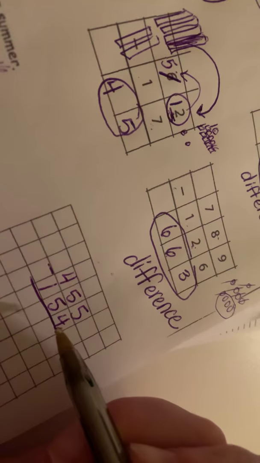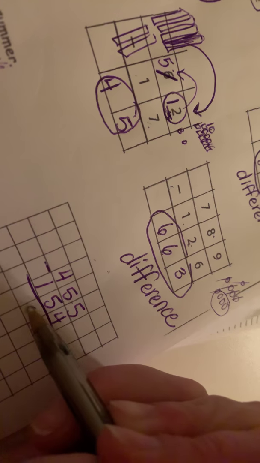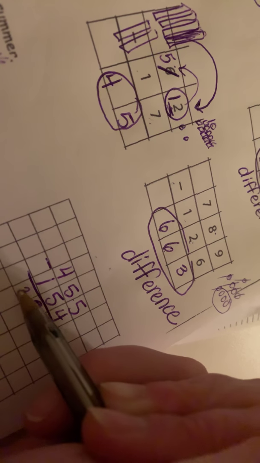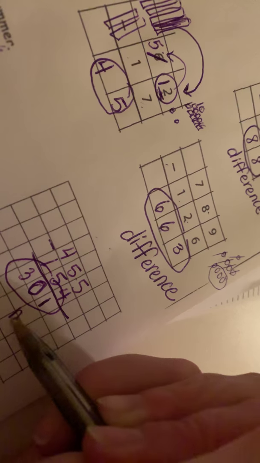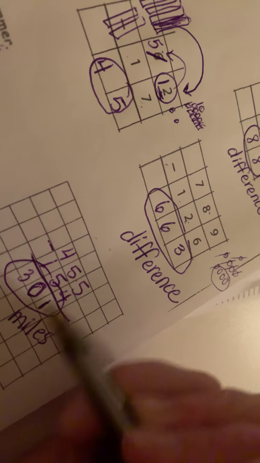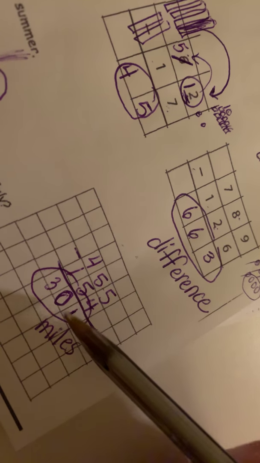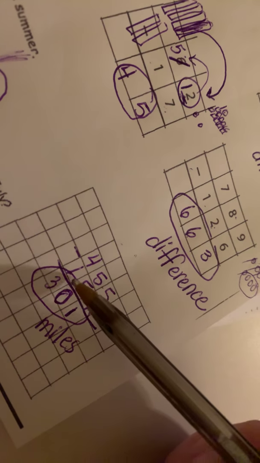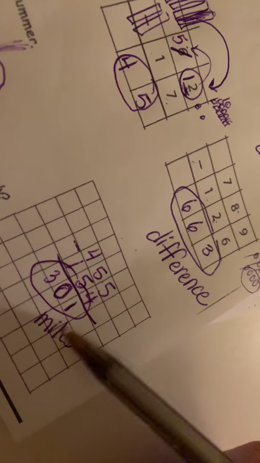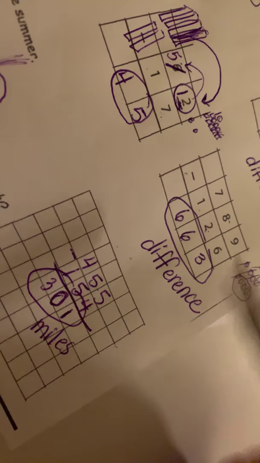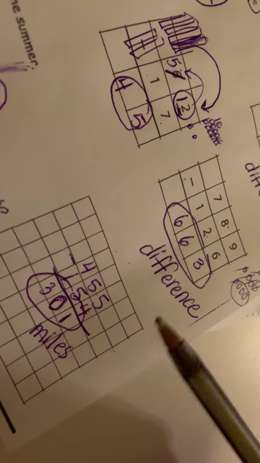455 versus 154. What is the difference? 5 is more than 4. 5 minus 4 leaves 1. If you have 5 and you take out all 5, yeah, we're left with nothing. And 4 minus 1 is 3. So the difference is 301 miles different. You could say 455 is 301 miles more. Or 154 is 301 miles less than 455. And I do talk like that in my math class, that math vocabulary.